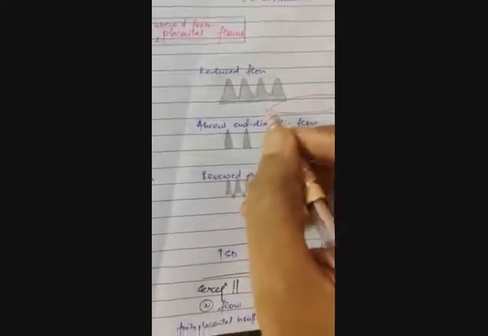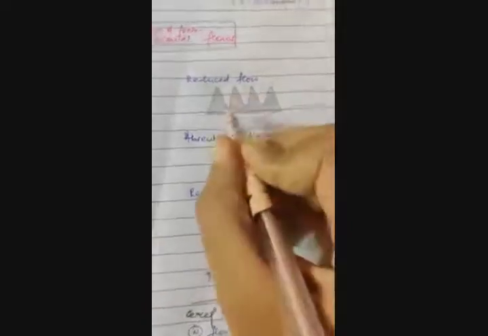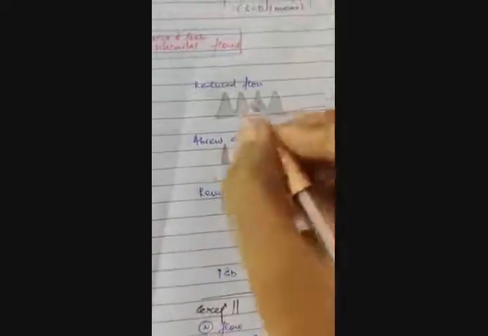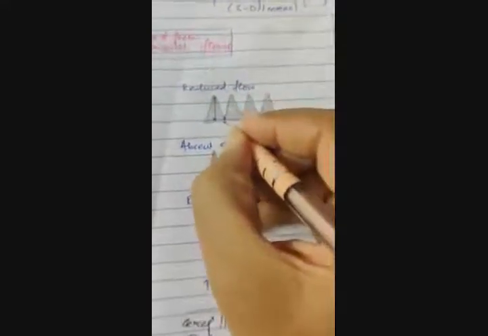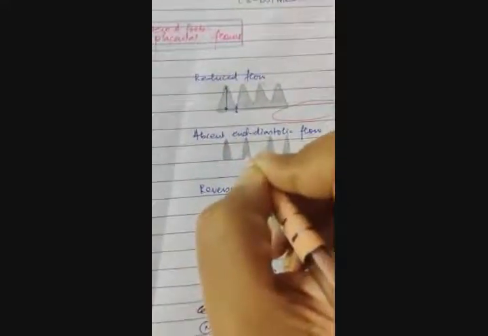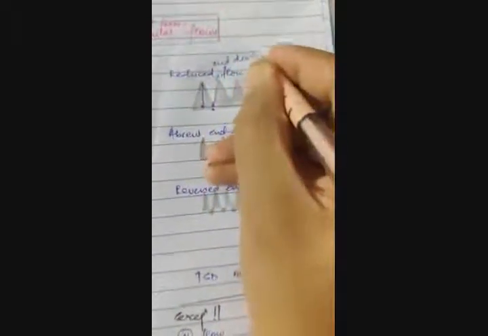Back to the umbilical artery. What happens if fetoplacental flow is compromised? Three things can happen, alright. One is the diastolic flow decreasing, reduced end diastolic flow. What do you do here? You keep the patient on follow-up.